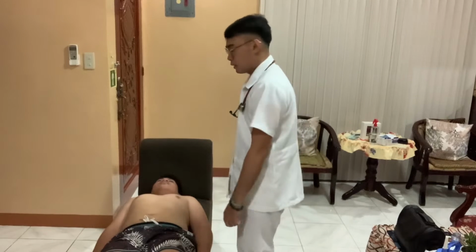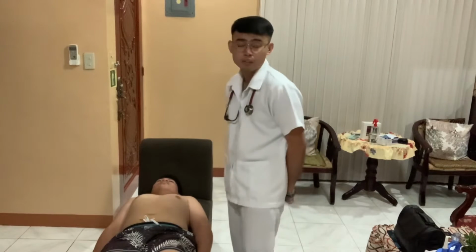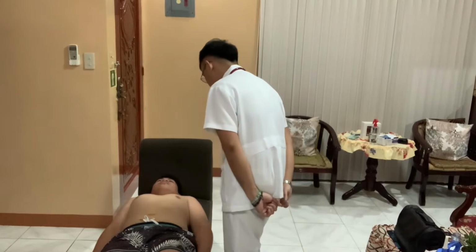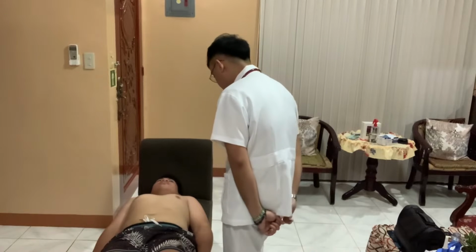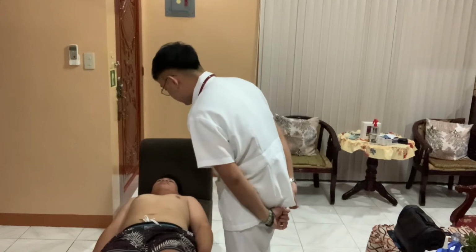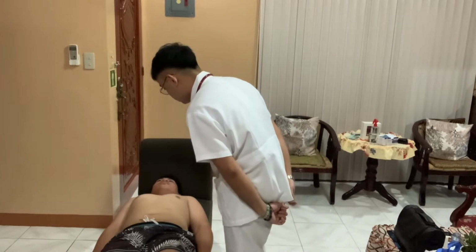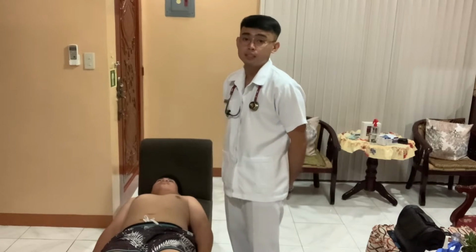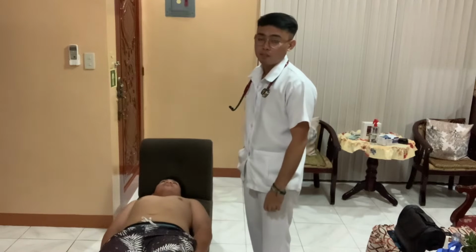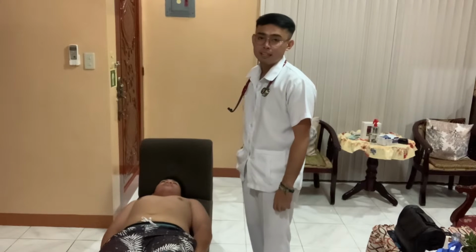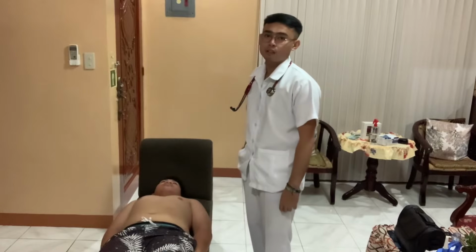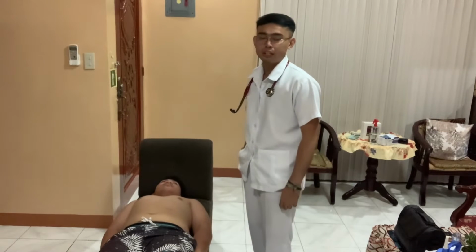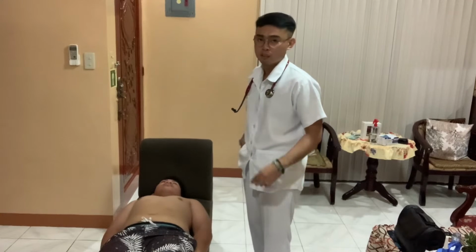For our next step is for observation of the peristalsis and pulsation of the abdomen. So as we can see, there is no pulsation nor peristalsis observed. So overall, the inspection of the patient's abdomen is normal. So for the next step of our abdominal exam, we're going to auscultate the patient. For our first test for auscultation of the abdomen is for hearing or auscultating the bowel sound.